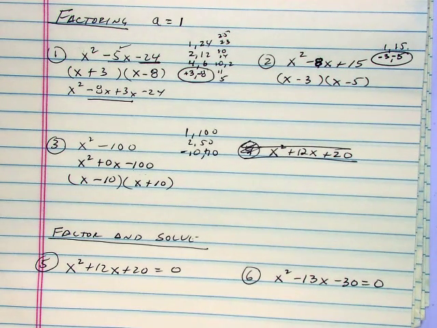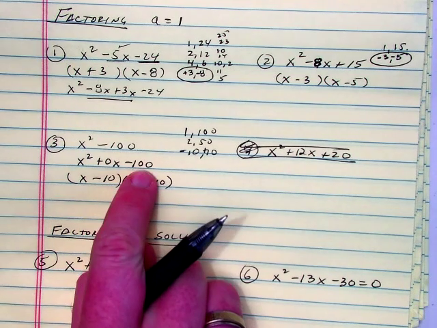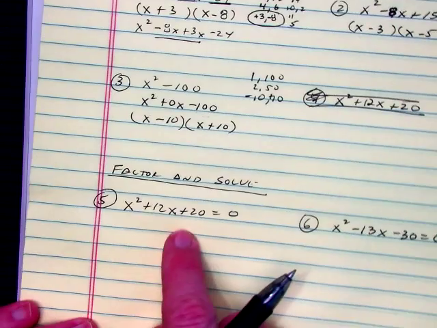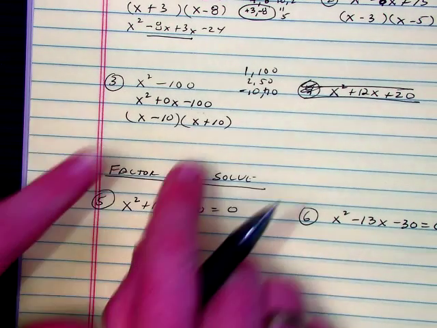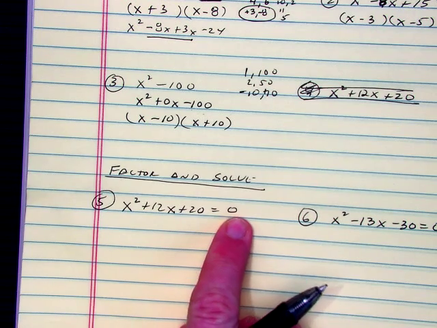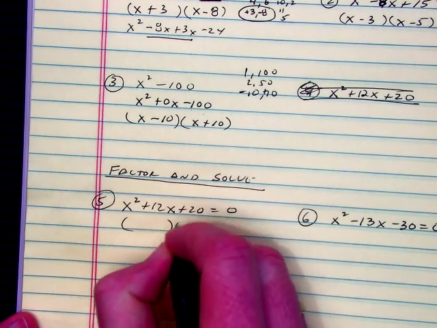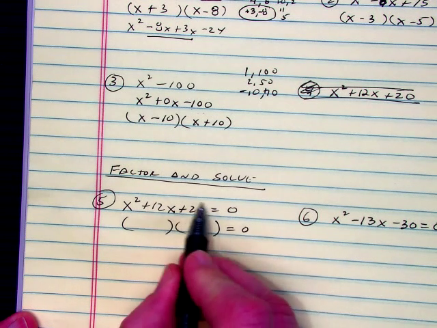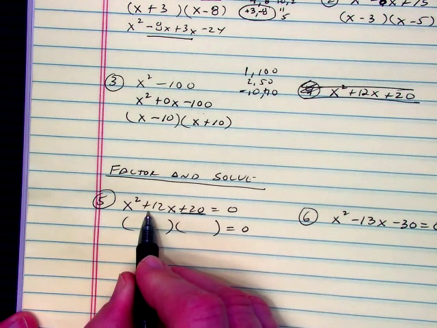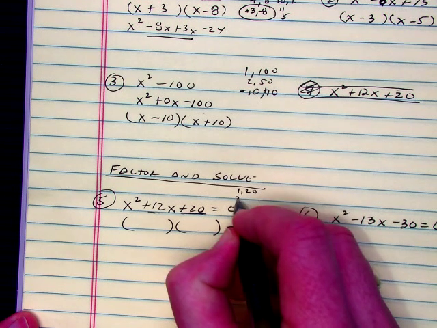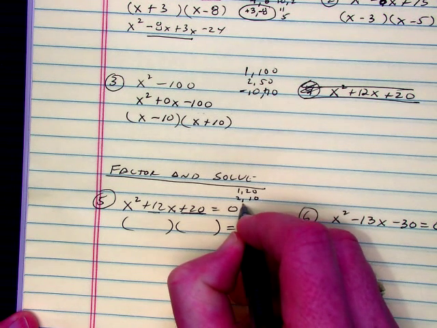Factor for this, or product for this, sum for this. Now, these are factor and solve, so we're going to do the same thing to this step, but you notice it said equal to 0, so we can solve it. Okay, so we're still going to do our two sets of parentheses. We're looking for the factors of positive 20 that get me to positive 12. So I have 1 and 20, 2 and 10, and 4 and 5.